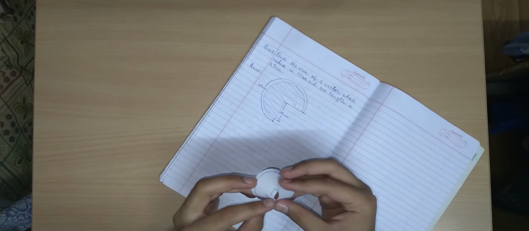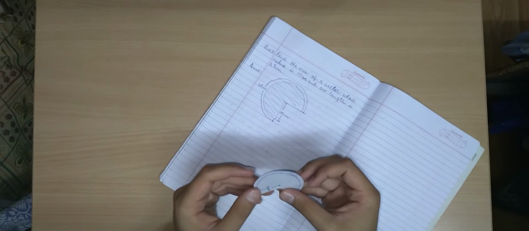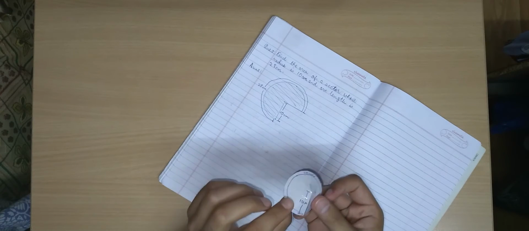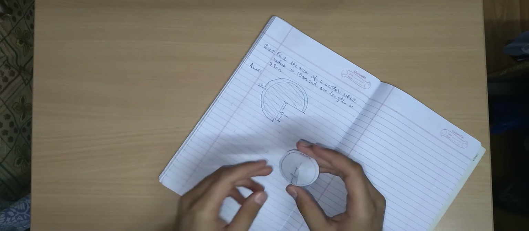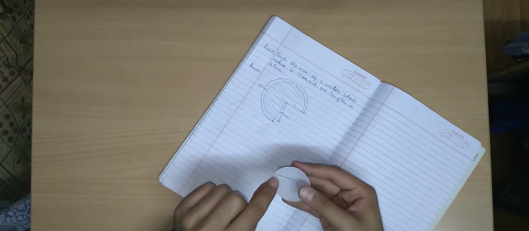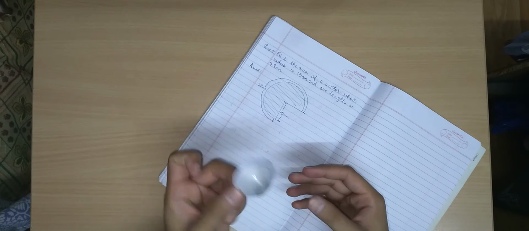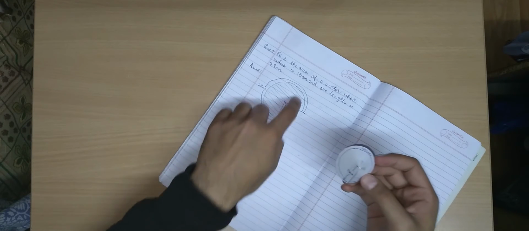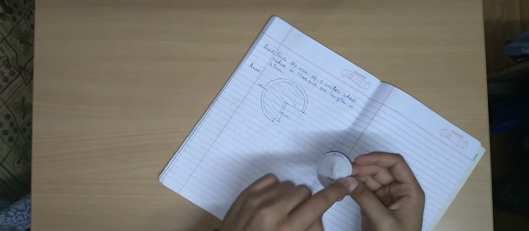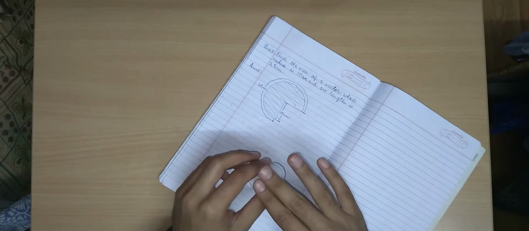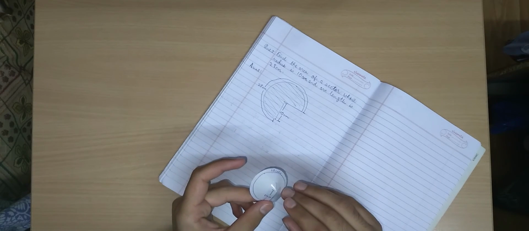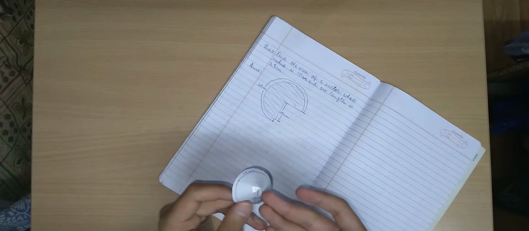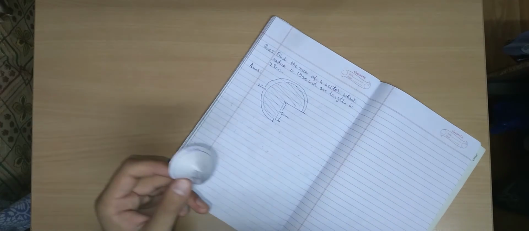Now I can take these two edges and join them together. If I join these two ends, you see that we get a cone. Obviously a hollow cone without a base, but we get a cone. And if you observe, this is the area that we were supposed to find, but that area becomes the curved surface area of the cone. So in short, we need to find the curved surface area of this cone, which will be equal to the area of this sector, right?